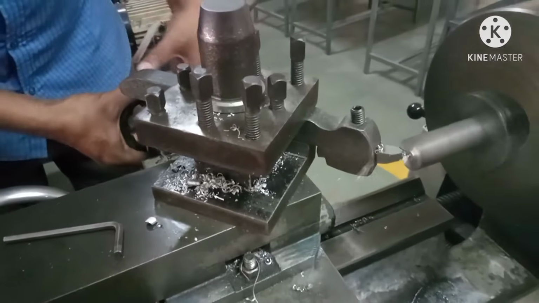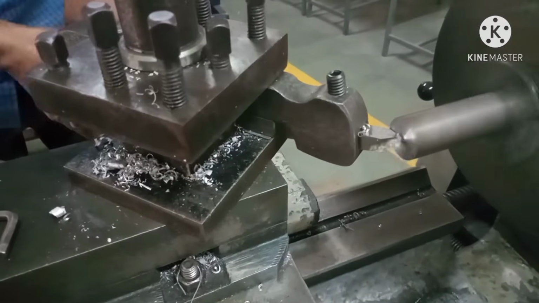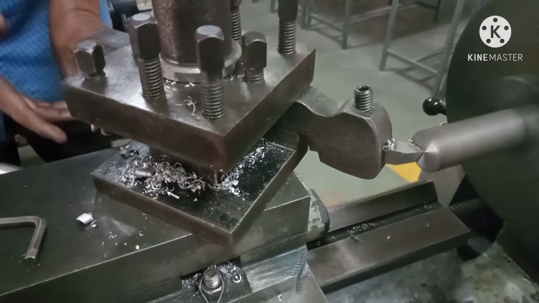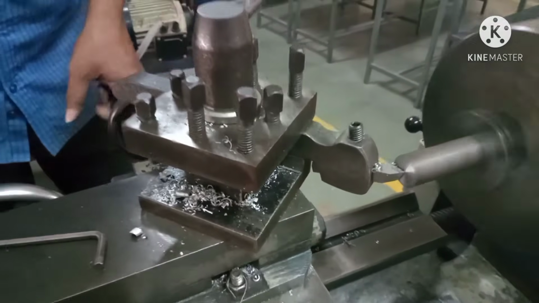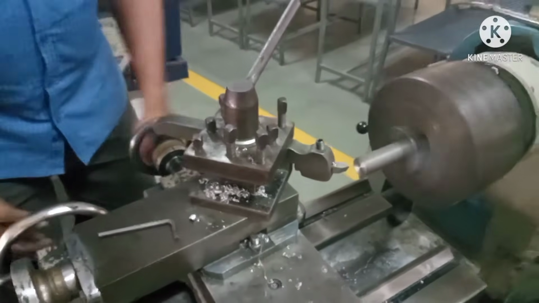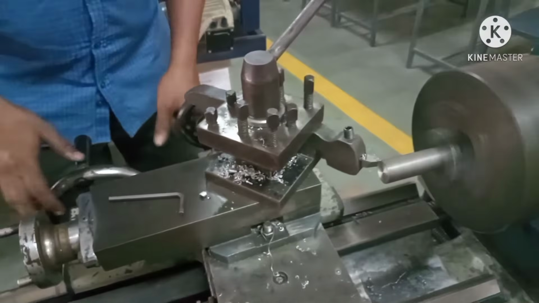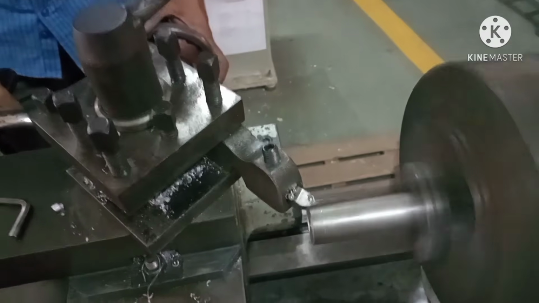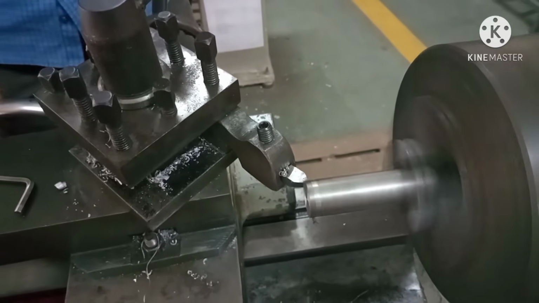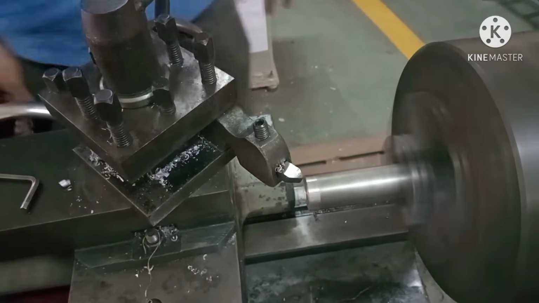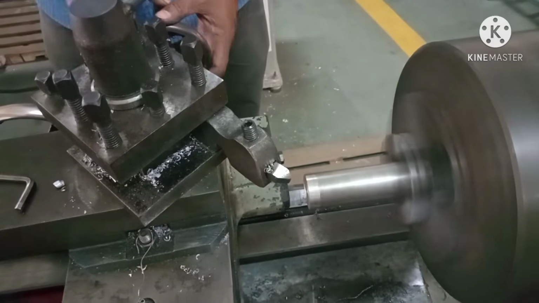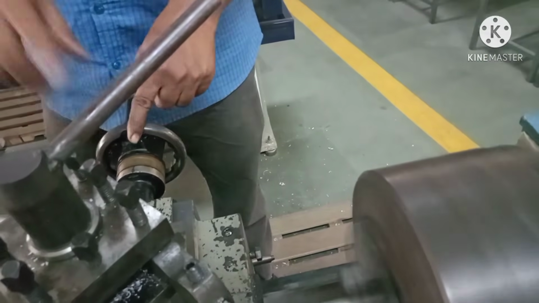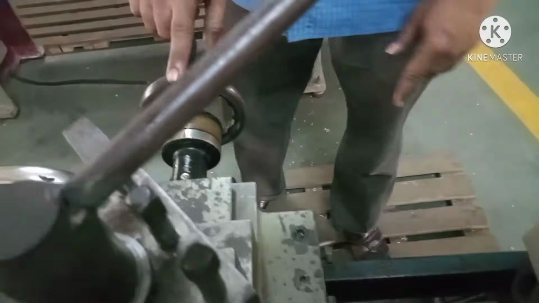Now we are reducing the length of the workpiece. This operation is called facing. Now the facing operation is over. Next I need to perform the turning operation. Turning means to reduce the diameter of the workpiece. For turning, first we need to touch the tool on the workpiece. After that we need to move the carriage to the left side. Next I have to give the depth of cut from the cross slide.